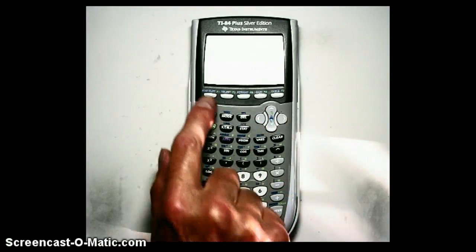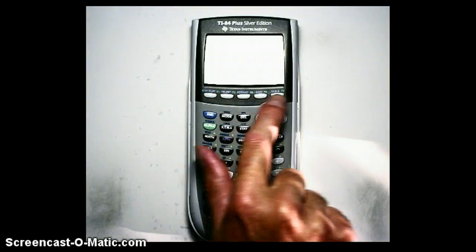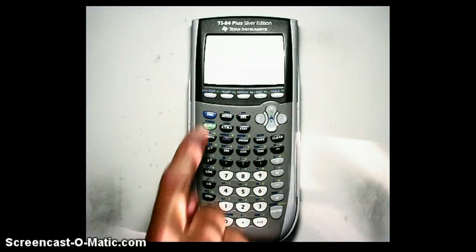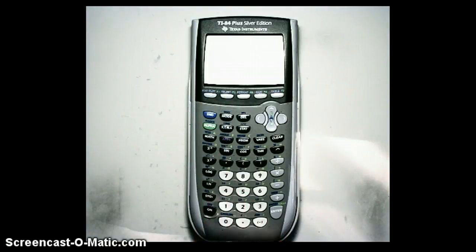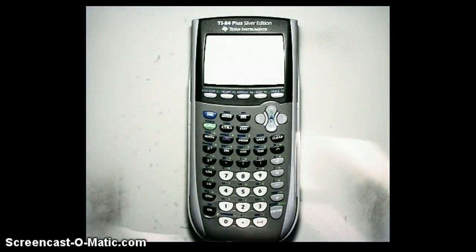And now our graphing keys. So the first thing that we need to do when we're talking about understanding the graphing part of the calculator is to talk about these 5 keys at the top. The first key I call the equation editor, the y equal key. Let me zoom in on that.